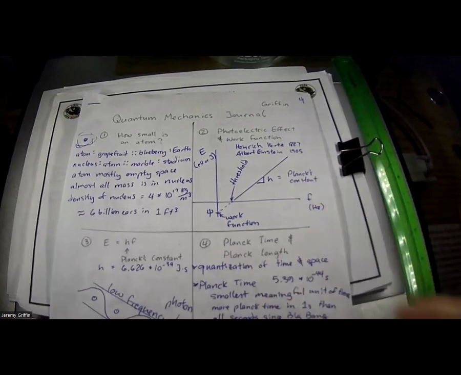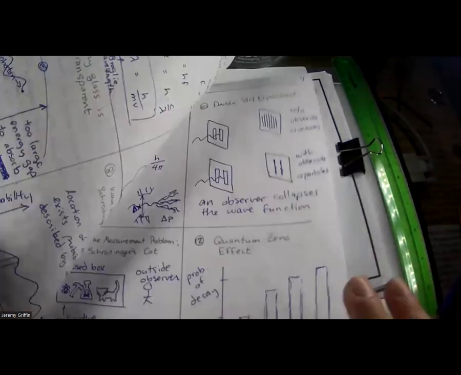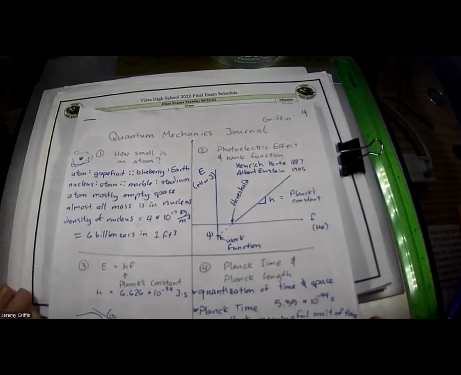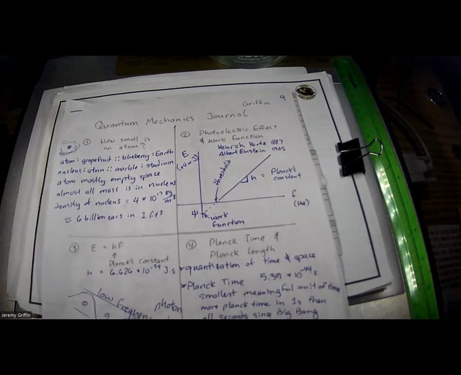So it took about a week with my honors students. What we did was put together this quantum mechanics journal on a list of quantum mechanics topics. I'll go over that with you guys, and I've got some demos lined up, so I'll switch back and forth, and you guys get this version of it.